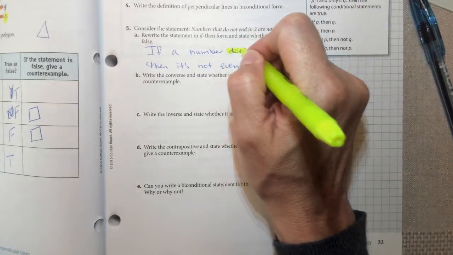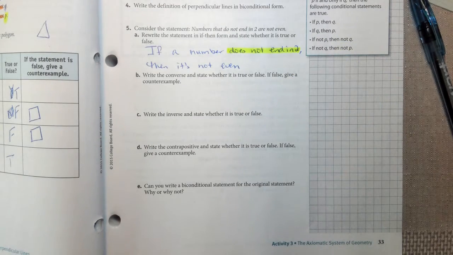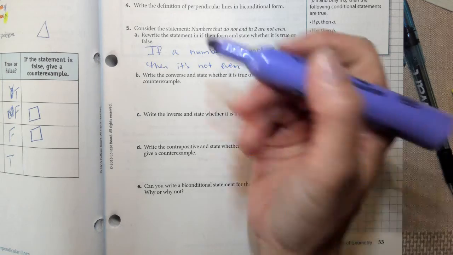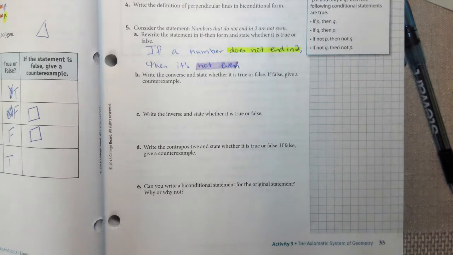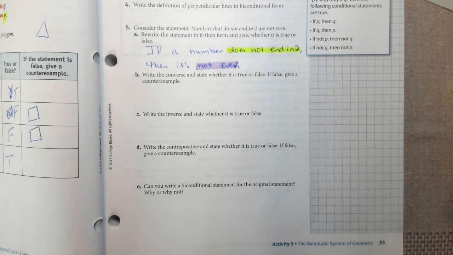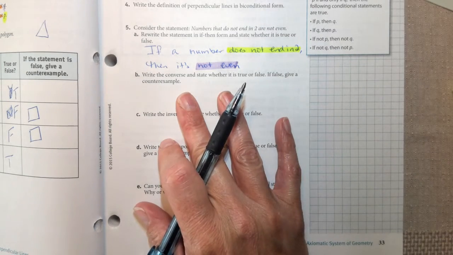So does not end in 2 is our hypothesis. Our conclusion is not even. I'm not going to talk about whether it's true or not. We're just going to get the statement. So now our job is to write the converse.